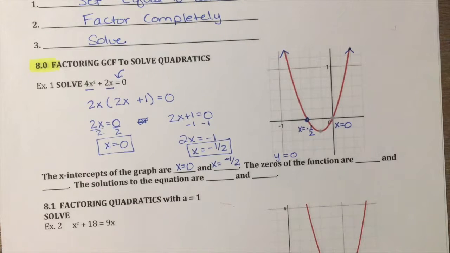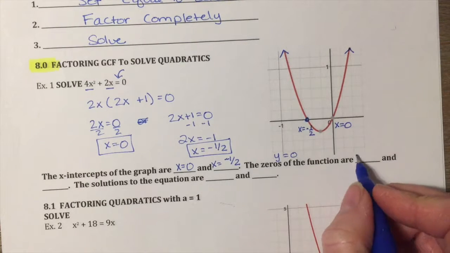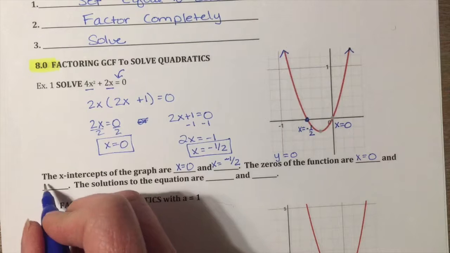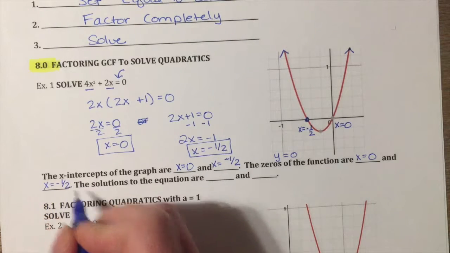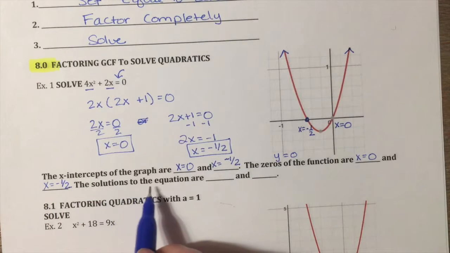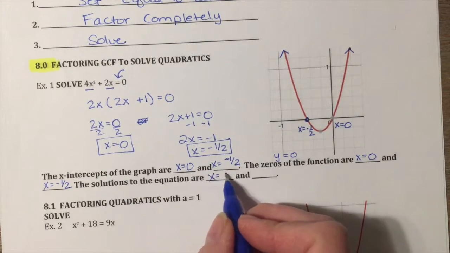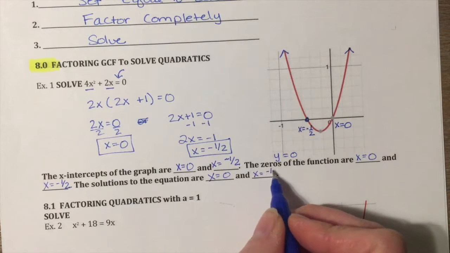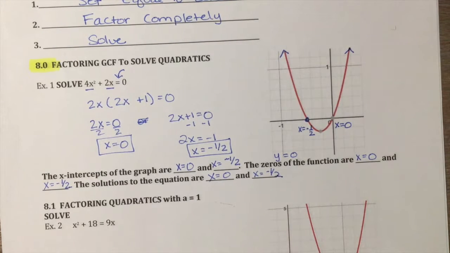Then they're also asking for the x-intercepts. And again, my solution would be x equals 0 or x equals negative 1/2. And then finally, if we're asked for the solutions of the given equation, again, we're looking for those x-intercepts. So x equals 0 and x equals negative 1/2. That would be the answer to the question solving.